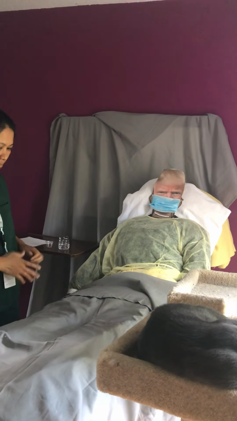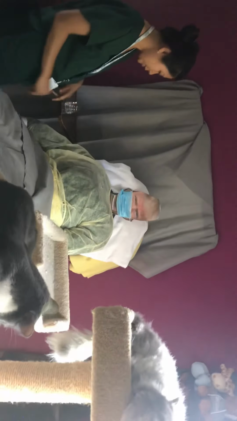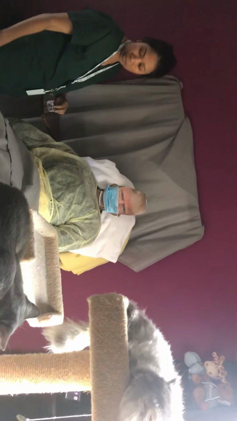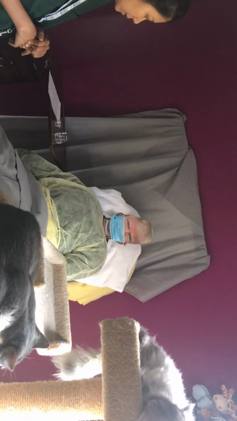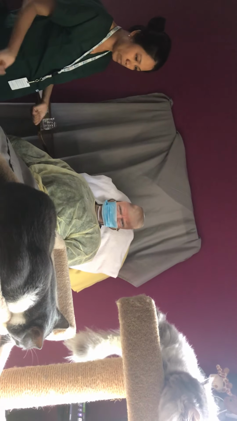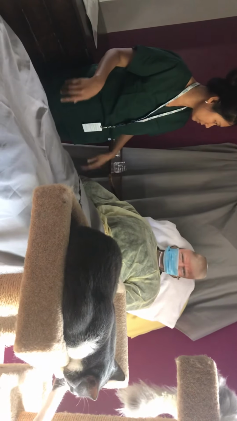I'll adjust the bed to my working height. I have to check your bed brakes, making sure they are on at the four corners of the bed, and that the bed is adjusted to my working height, and there's no clutter on the floor for safety.